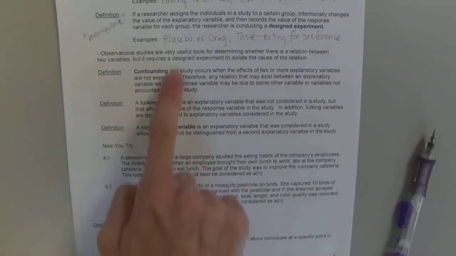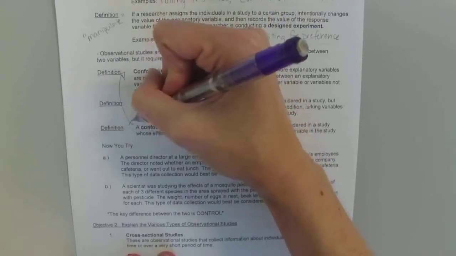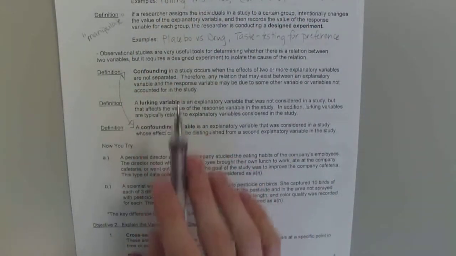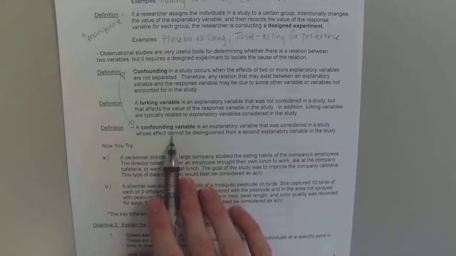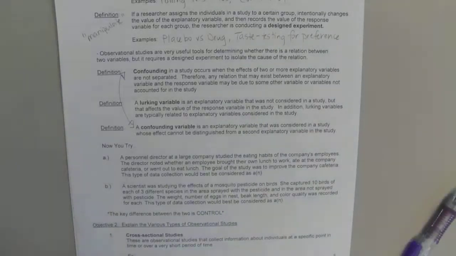So again, lurking variables, sun, water, soil, all those are something that I need to consider when I'm testing for fertilizer, okay? A confounding variable is an explanatory variable that was considered in a study whose effect cannot be distinguished from a second. So basically, we know what confounding is. Confounding is the verb, it's the action. But the actual variable that's doing the confounding is called the confounding variable, right? So like the sun, soil, water, those would be confounding variables.